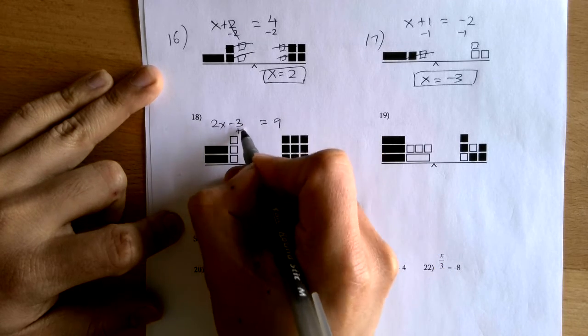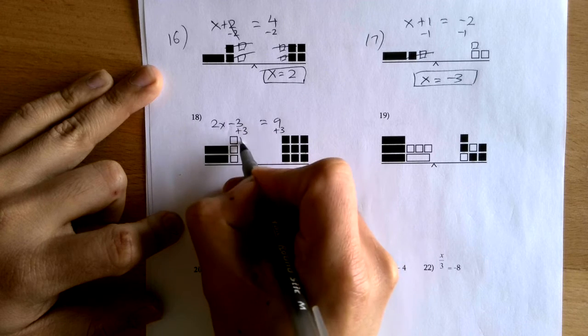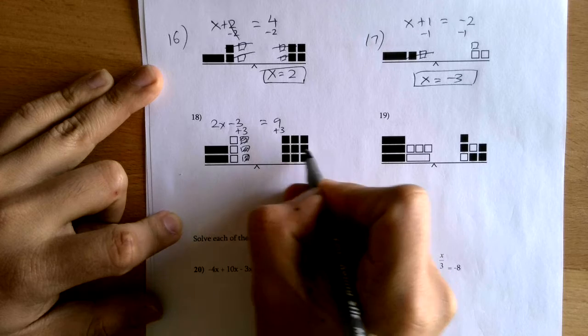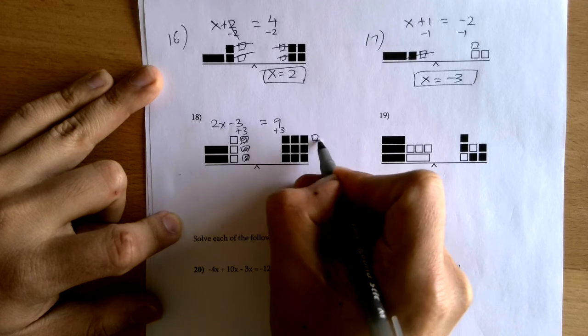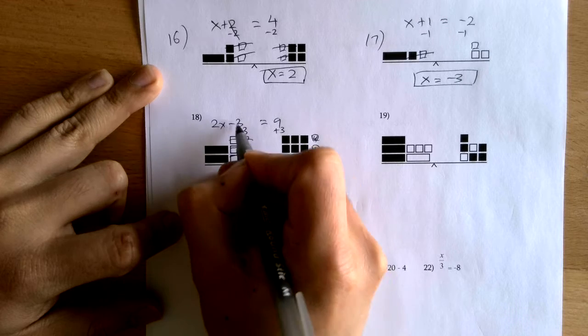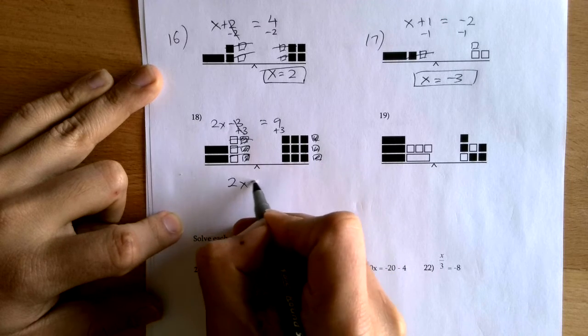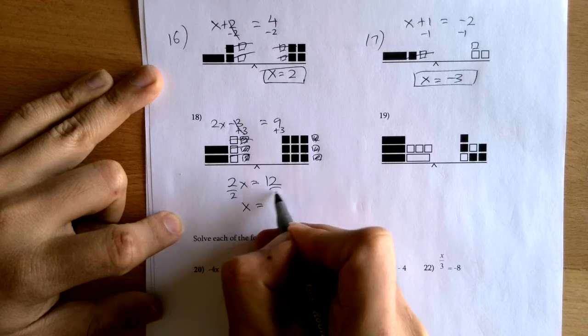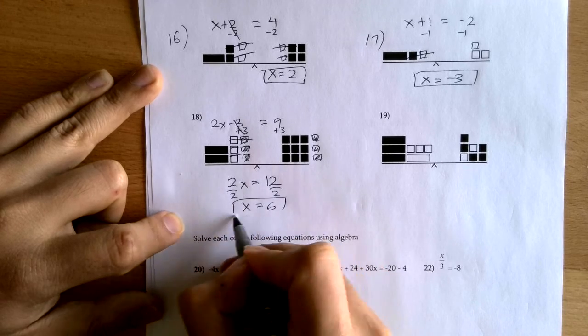I'm going to add 3 on both sides. We are obviously doing the opposite, right? Whatever you do on the left, you do to the right. So because this one goes away, and you should get 2x equals 12. So x equals, you divide by 2, you divide by 2, you should get 6.